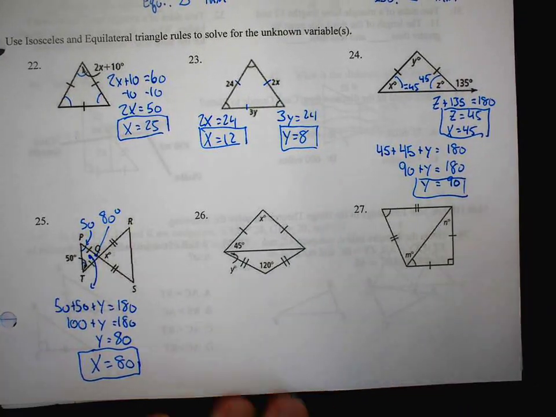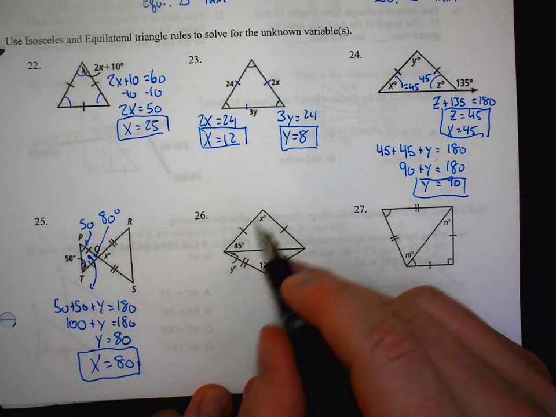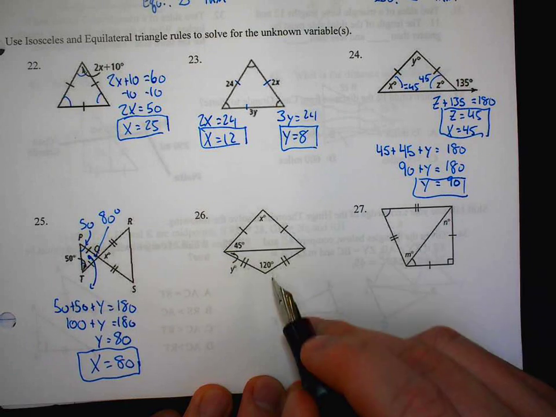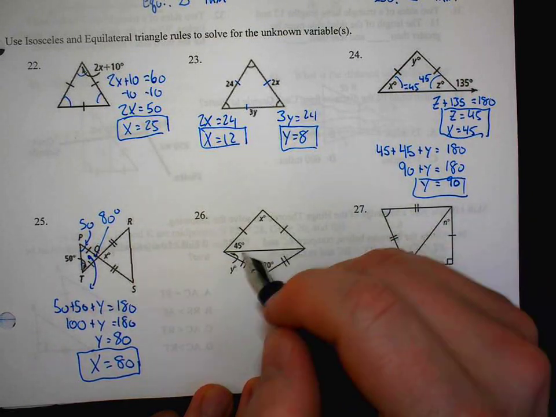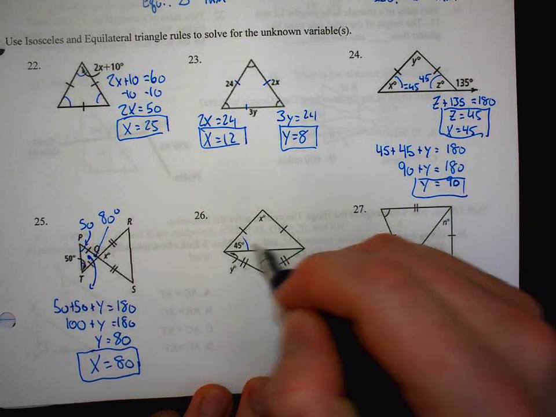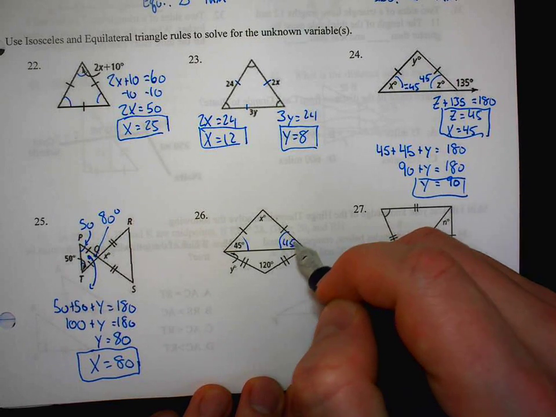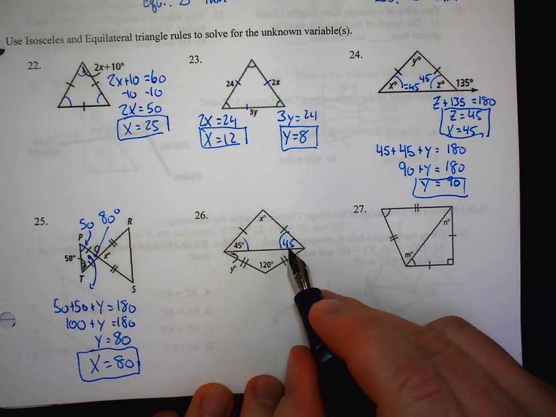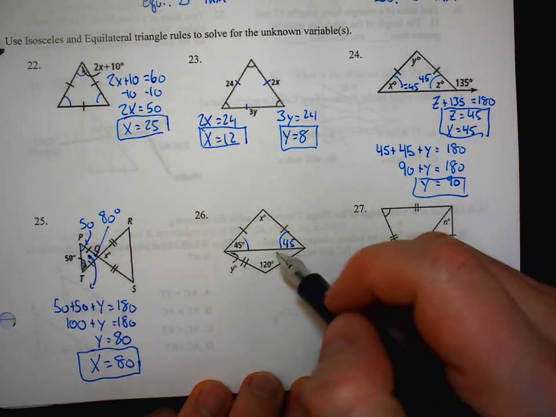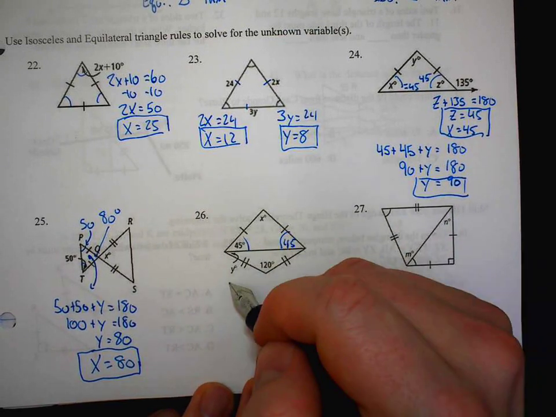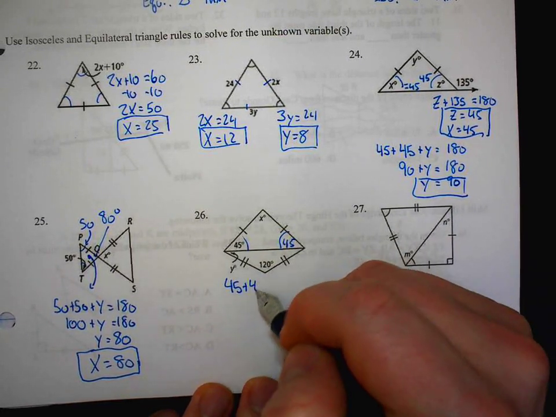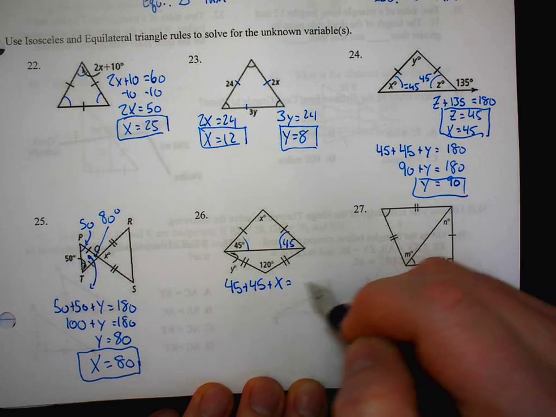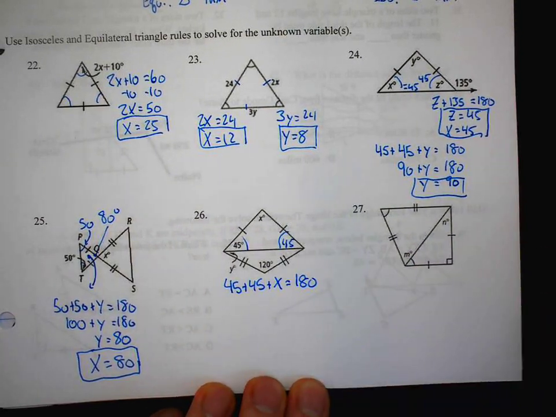26. In the top triangle, we have an isosceles, and in the bottom as well. These two angles have to be congruent. So if this one's 45, it means this one has to be 45 as well. That gets me the equation, because all triangles equal to 180, 45 plus x equals 180.